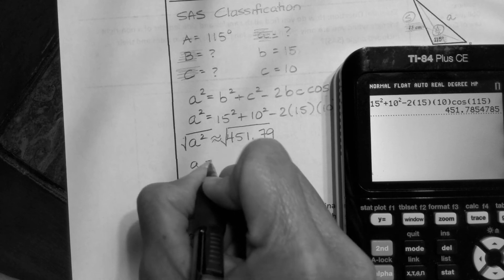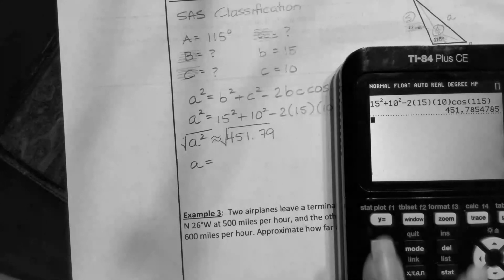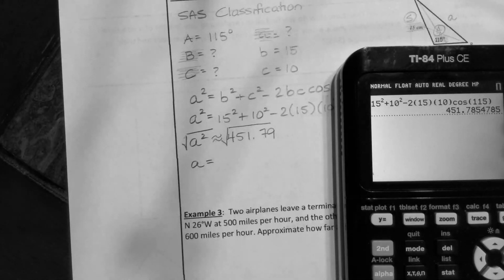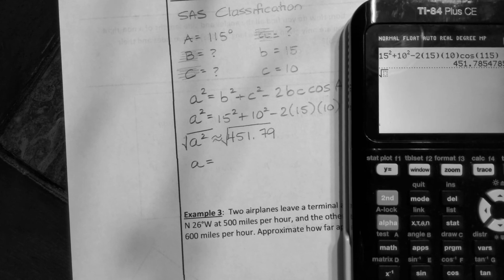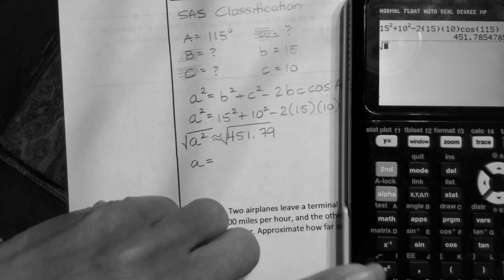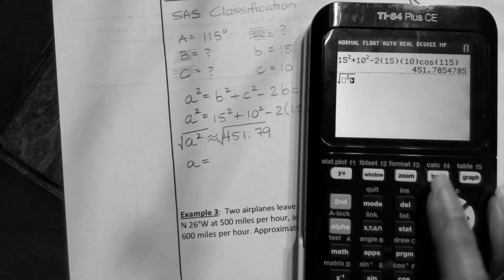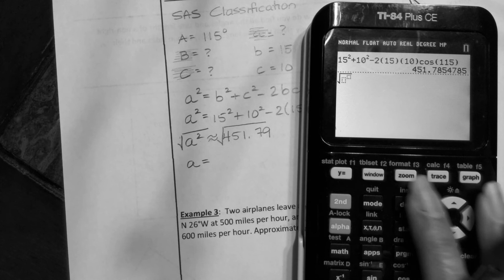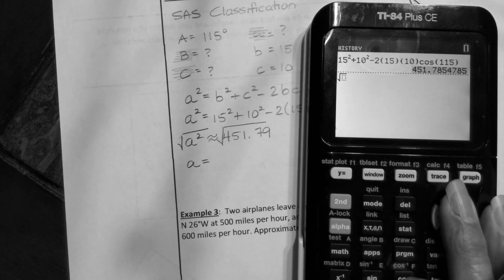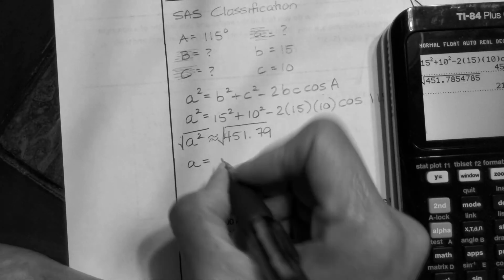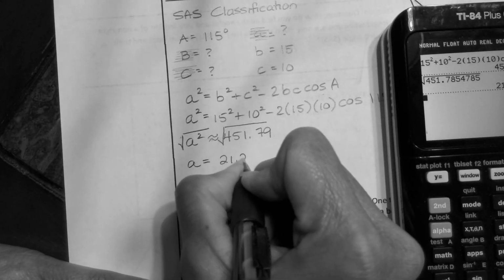So A equals, when I square root this answer, so second, and where's my square button? I lost it right here, squared. Let me raise this up a little bit. So square root is right above this squared button. The square root of what? The square root of this answer, so I type the whole answer in, okay? And I get 21.26. So my A value is 21.26.